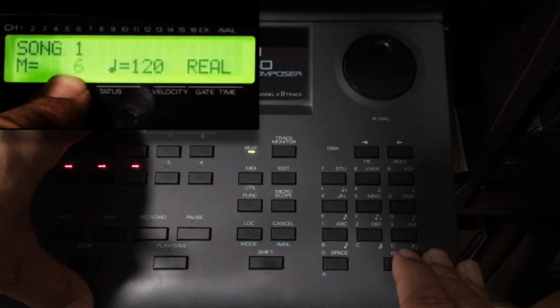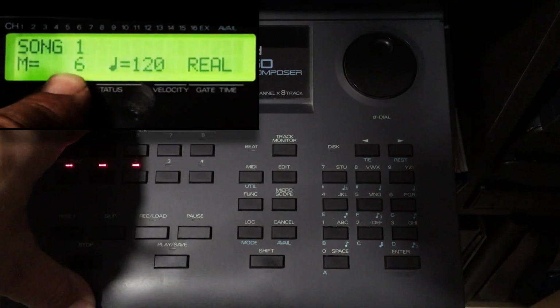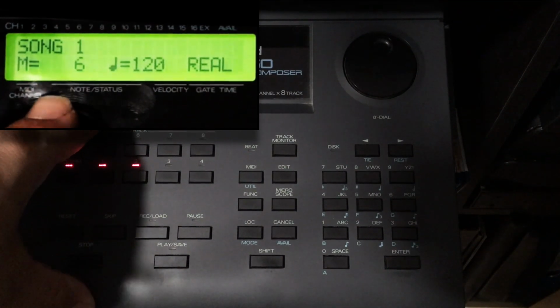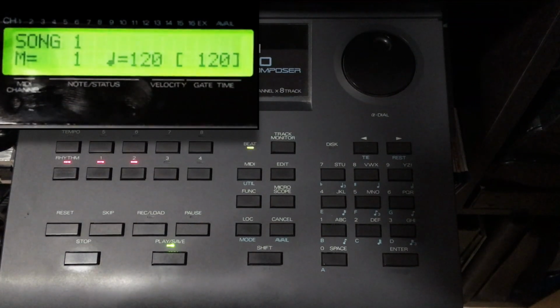So on the first note of 6, you should hear this sound instead of the piano sound. Let's start. This is the piano.